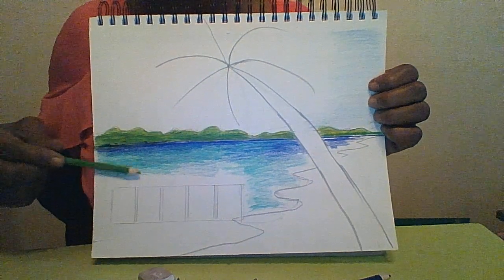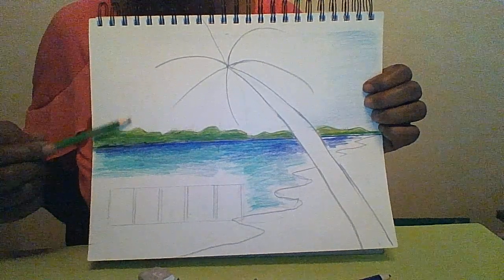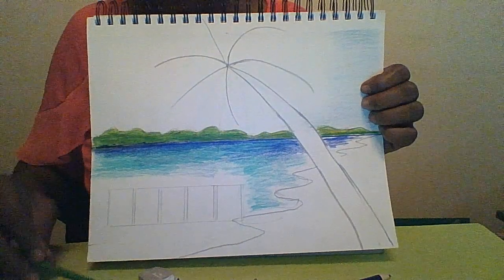Now, if we were painting, we would say this is our top coat, and then you can go in with more detail. But for today, we're really just working with blending with our coloring pencils.